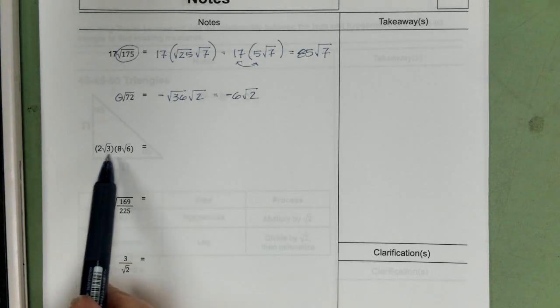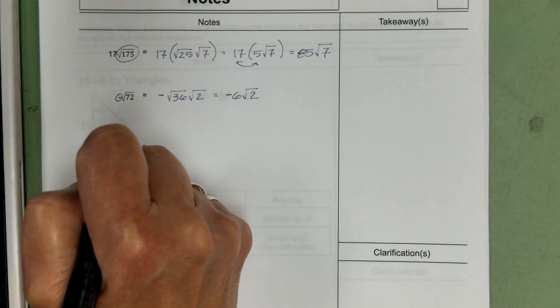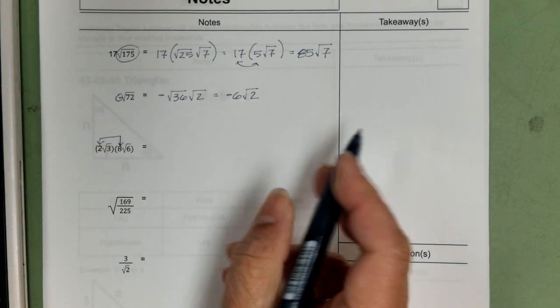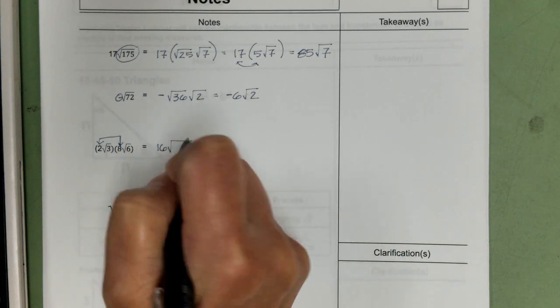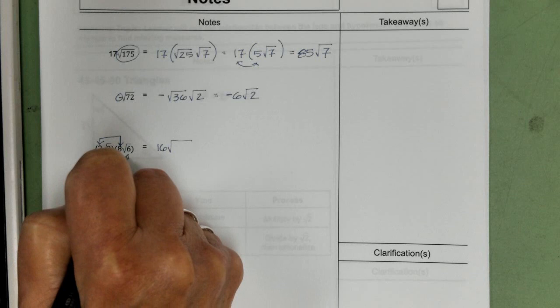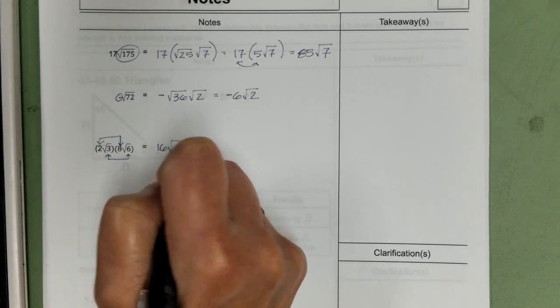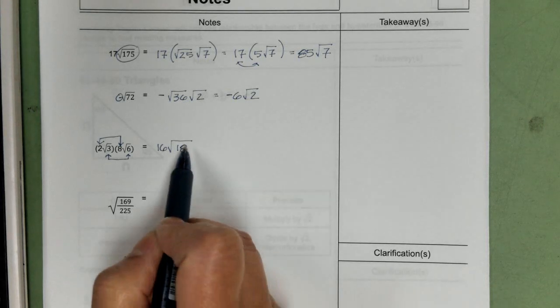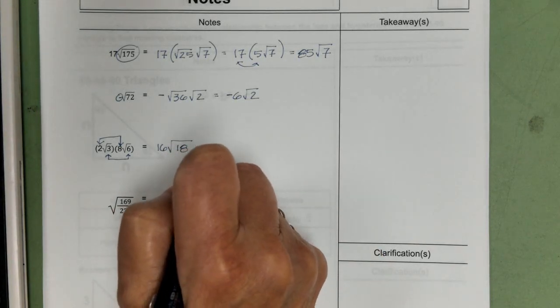Here I have two radical numbers multiplying together. You're going to multiply the values outside of the radical. That's going to give me 16. And then you're going to multiply the values inside the radical, which gives me 18. The next thing you're going to do is see if you can simplify the radical. And we can.